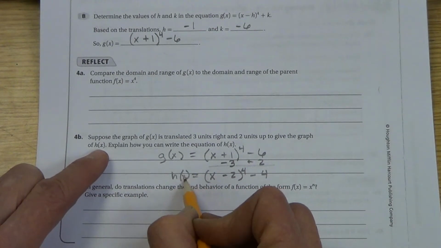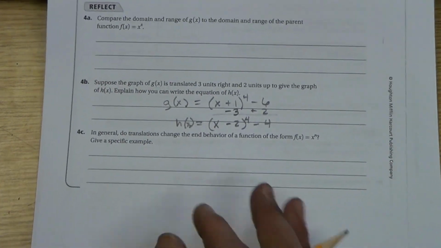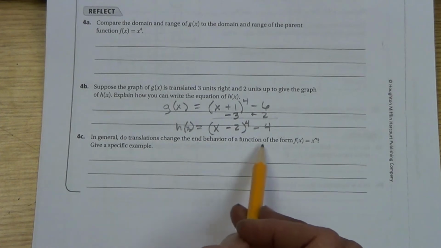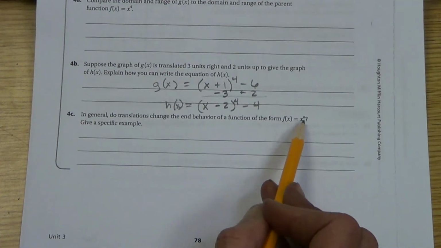You could also graph it. Okay? In general, translations change the end behavior. So be specific about end behavior. Ask me if you need to.